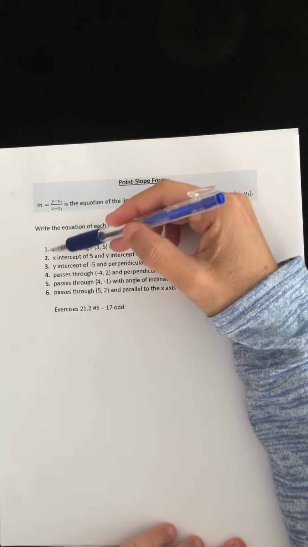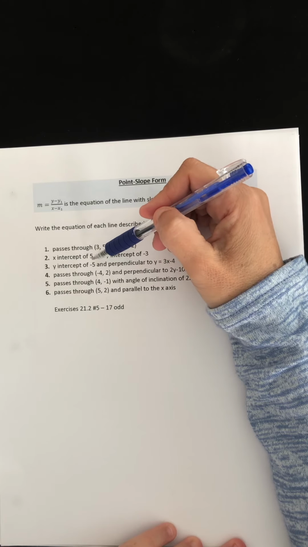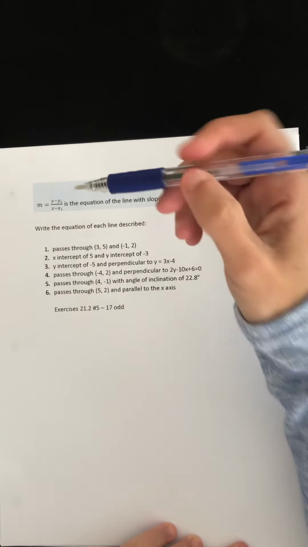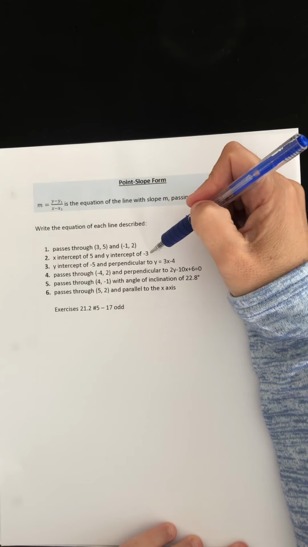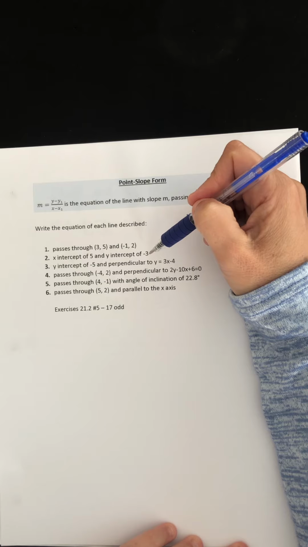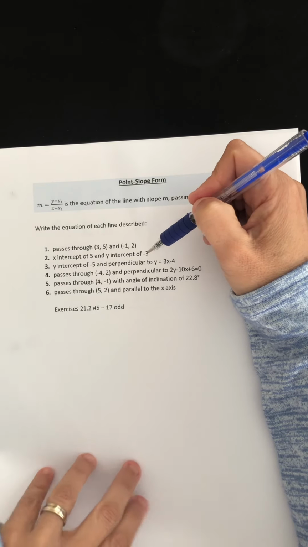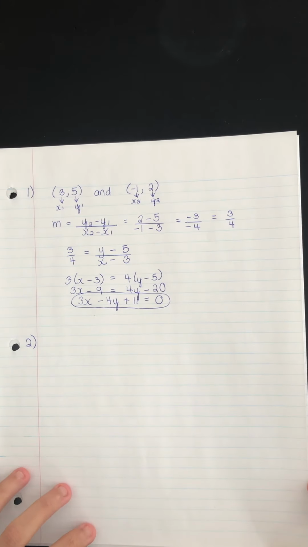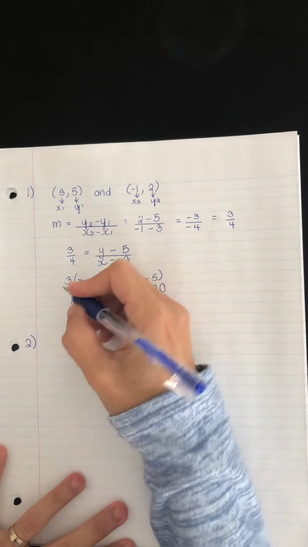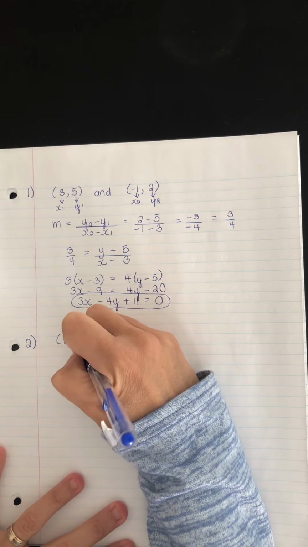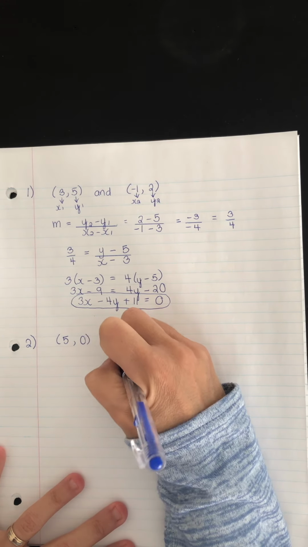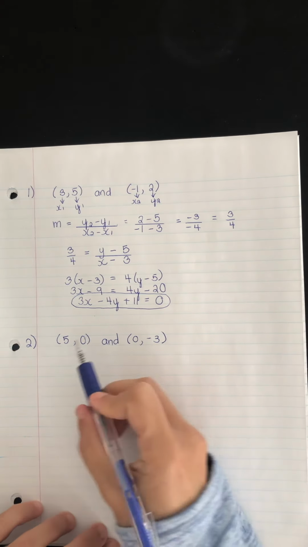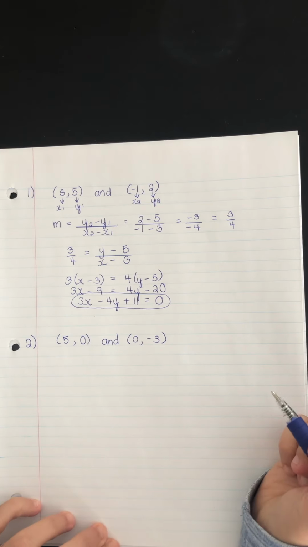We need to know that if the x-intercept is 5, this corresponds to the point 5, 0. And if the y-intercept is negative 3, this will correspond to the point 0, negative 3. So in question 2, we once again have 2 points. The points are 5, 0 and 0, negative 3. So again, this is the x-intercept and the y-intercept.